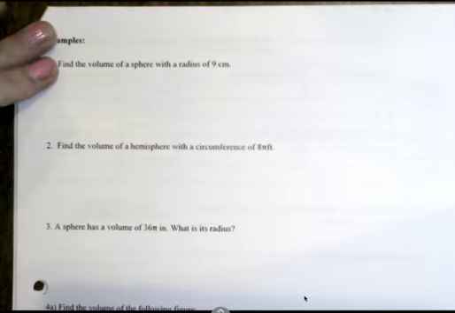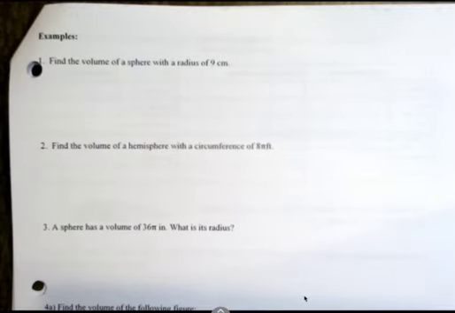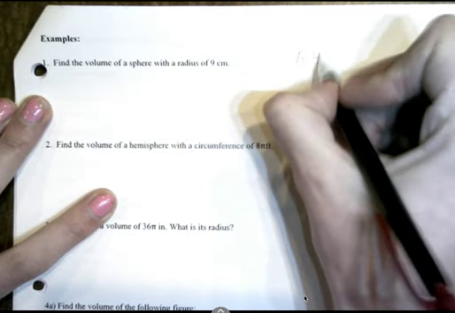The additional examples for 10.8. So for volume of a sphere, we have 4 pi r cubed over 3.